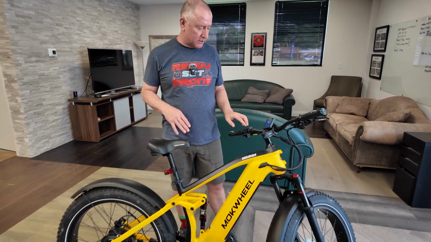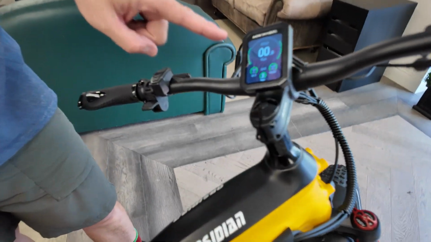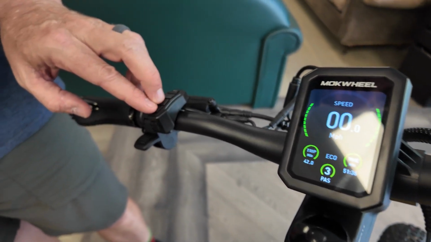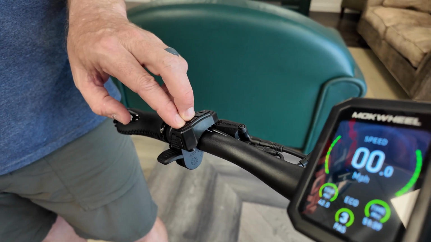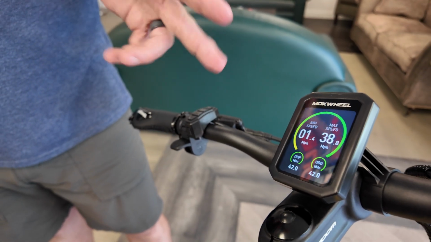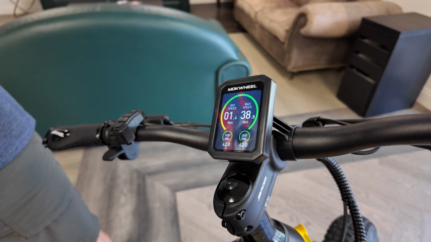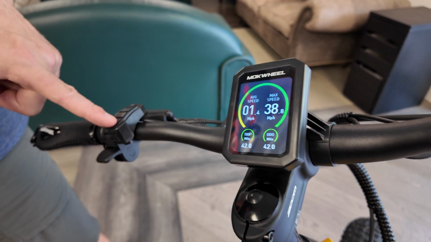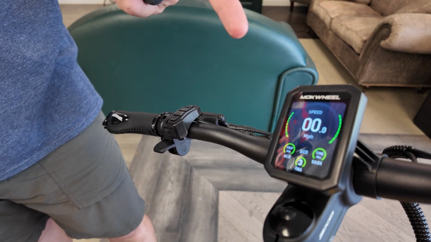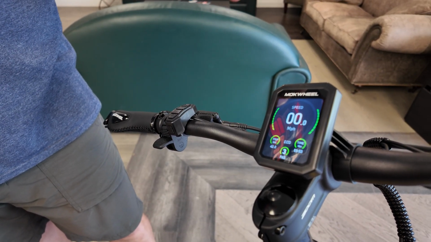First of all, if you want to get into an alternate view of the screen, all you do is hold down the down arrow and the light button at the same time, and it will give you a view where you can actually see your average speed and your max speed. And that's kind of handy. And then to get back to it, you just push the light button by itself, and it takes you back to the normal display layout with the speedometer and all that.